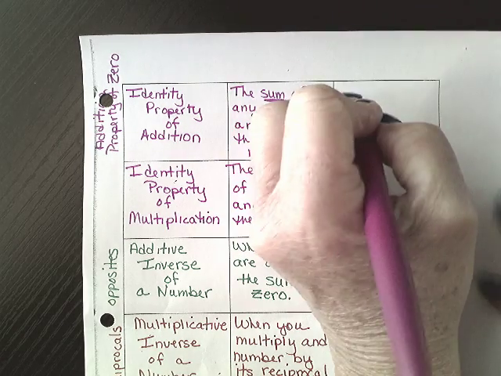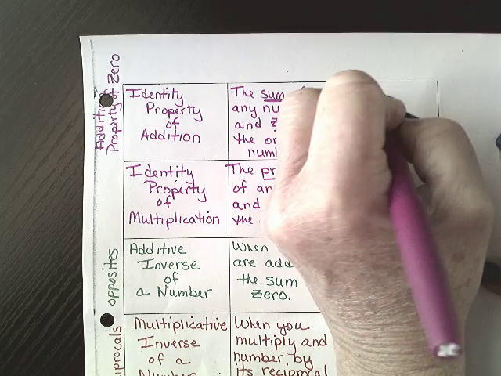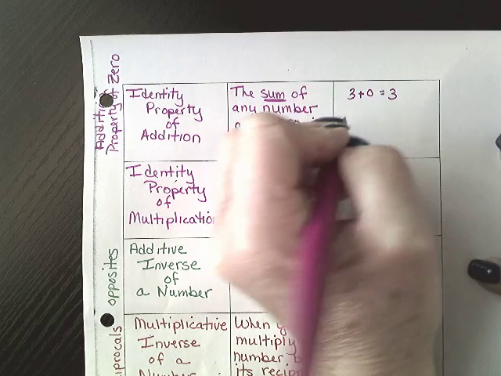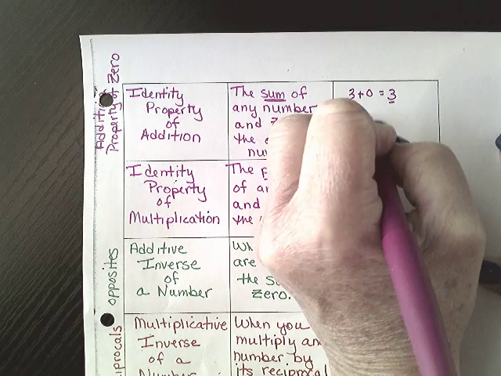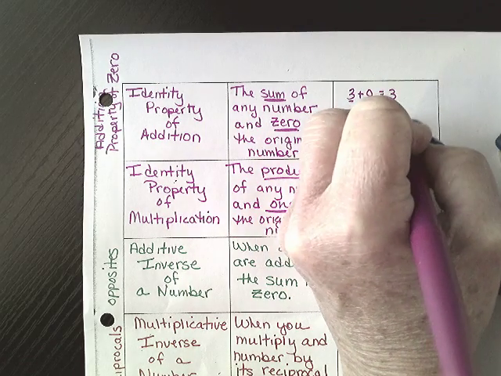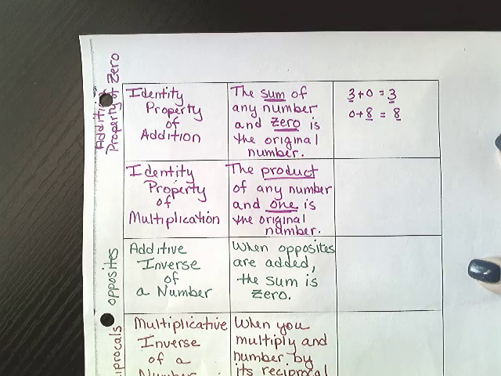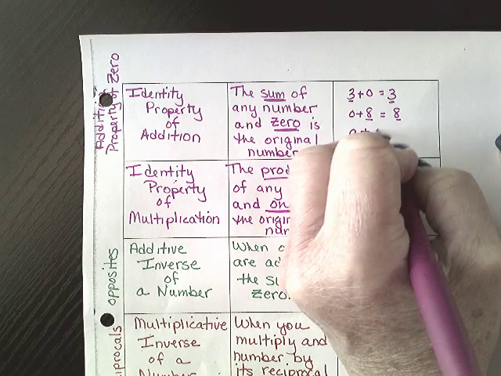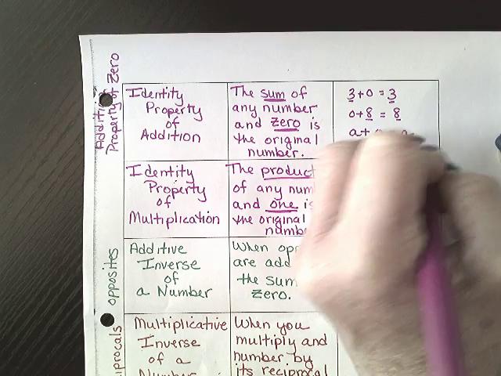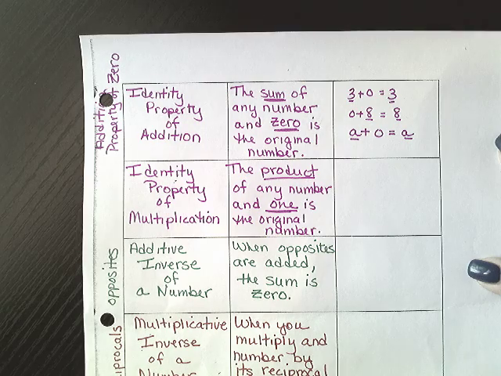So if I have 3 plus 0, that's going to equal 3. My number doesn't change. If I have 0 plus 8, that's still going to stay 8. The identity of that number does not change. It stays the same. If I add a variable, the variable is going to stay the same.